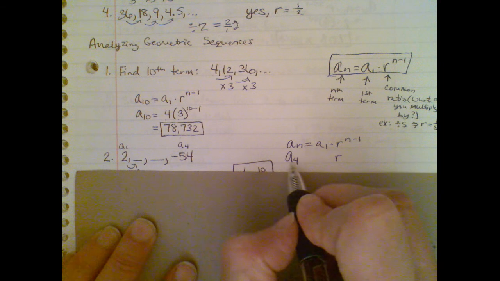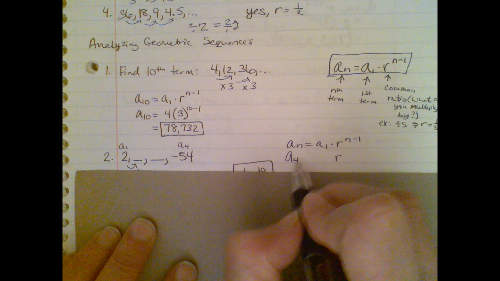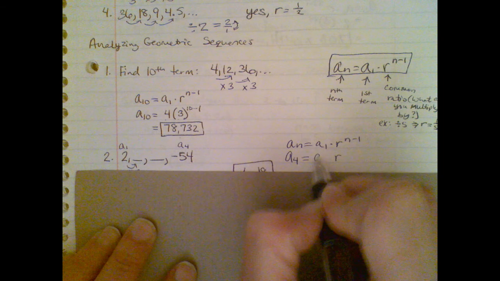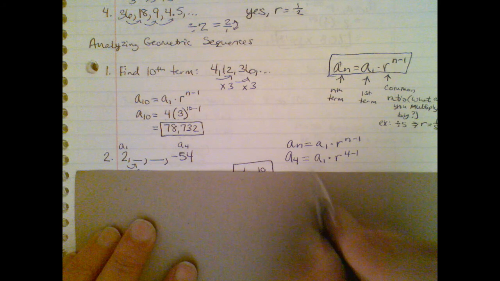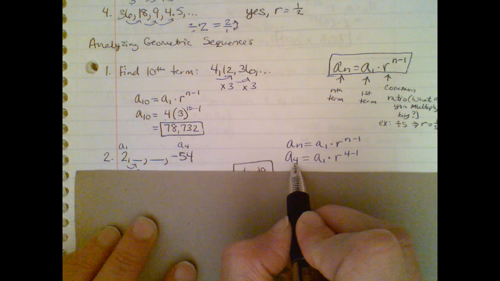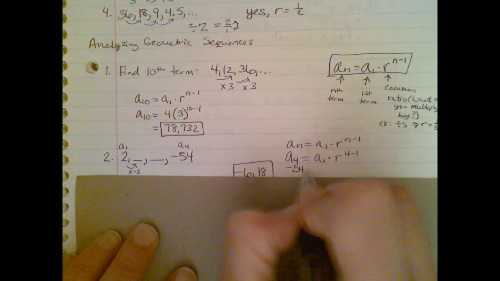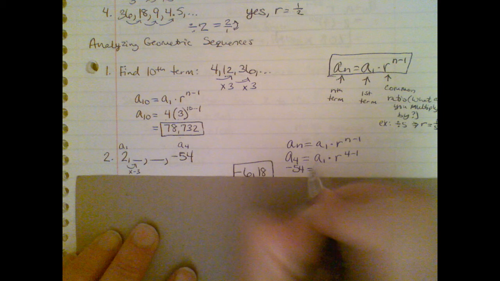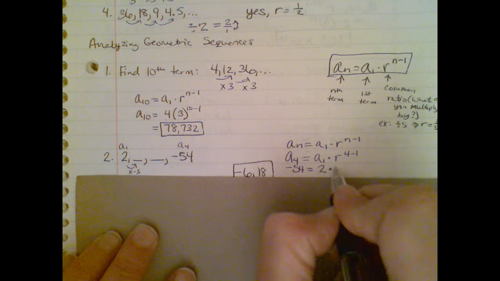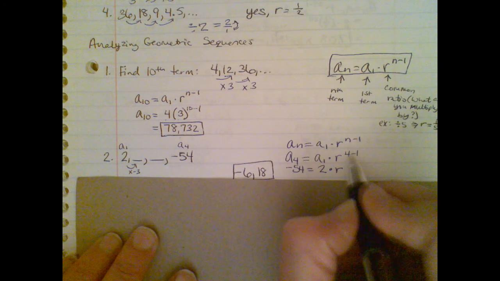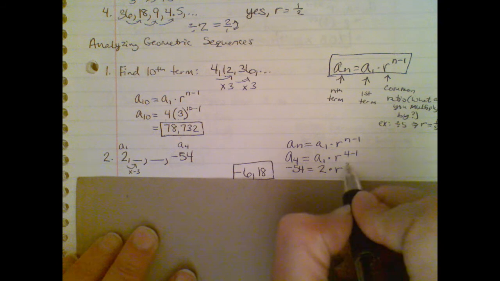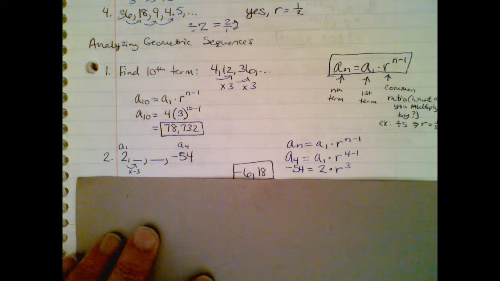So our n is going to be 4, so a sub 4 equals our a sub 1 times r to the 4 minus 1. And then this a sub 4 means what is the fourth term, so we plug in negative 54. Our a sub 1, what is the first term, so 2. And then we leave our r because we don't know what our common ratio is. And then 4 minus the 1, we get 3. So this is going to be our equation, and then we need to solve for our r.